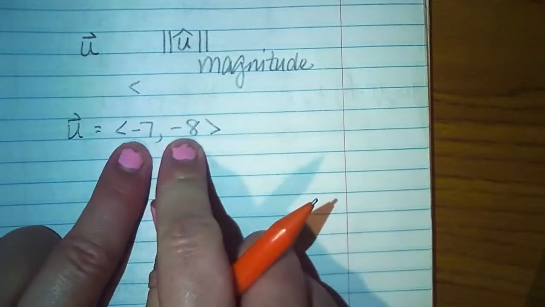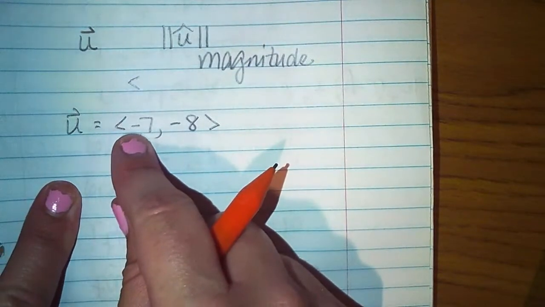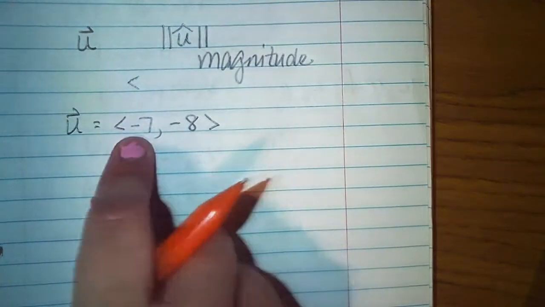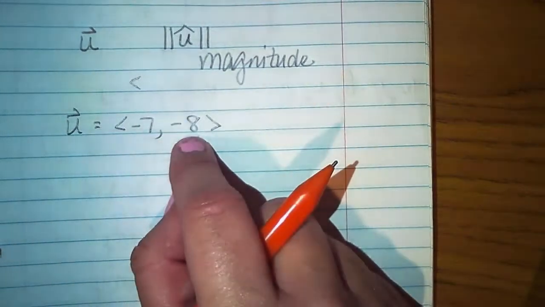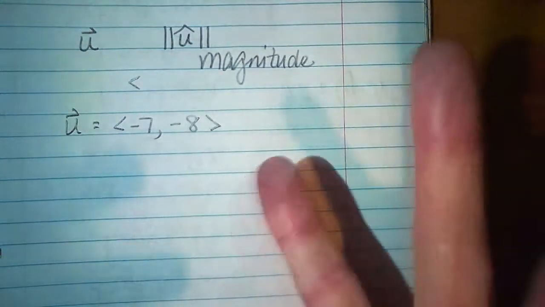So this is how you write the vector in component form. This tells me how I moved horizontally. From initial to terminal, I moved left 7. And then from initial to terminal, I moved down 8. Okay, that's what that means.